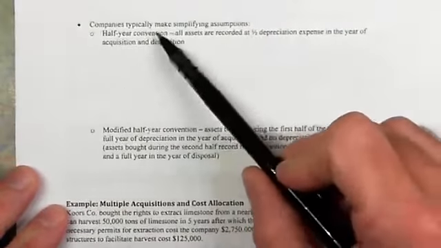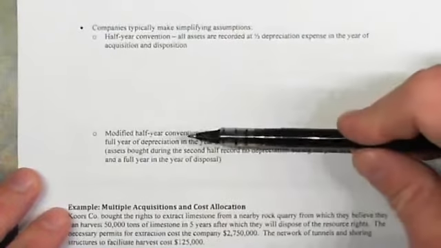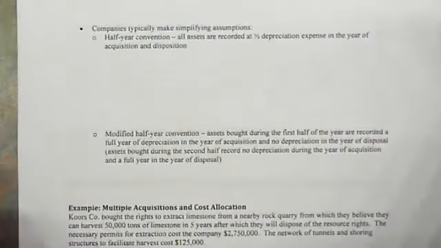So we'll either use what we call the half-year convention or the modified half-year convention. So the half-year convention is pretty simple. It says that we don't care when we bought the asset. We're going to pretend like it's halfway through the year. Okay. Think of it this way. You're splitting the difference, right? You're always going to get an average. So if I bought it in January, nope, bought it on July 1st. If I bought it in October, nope, bought it on July 1st.